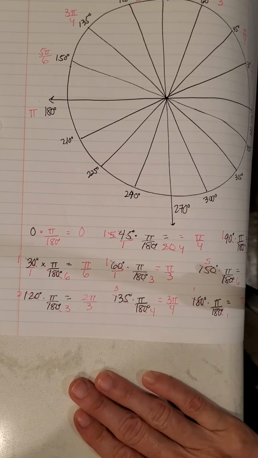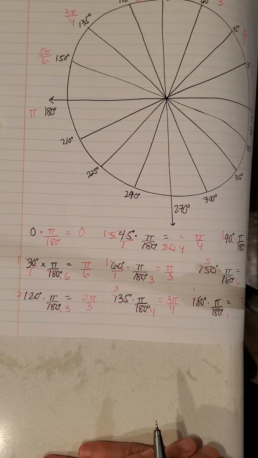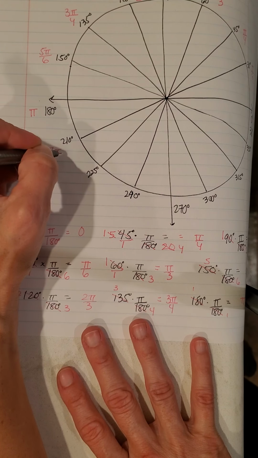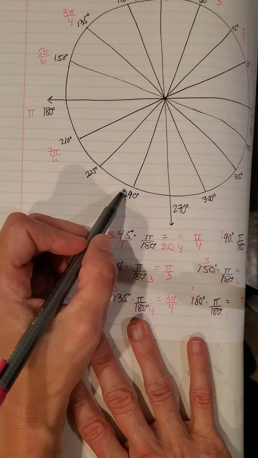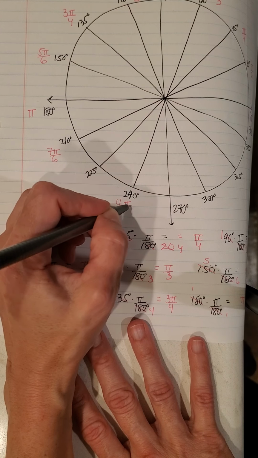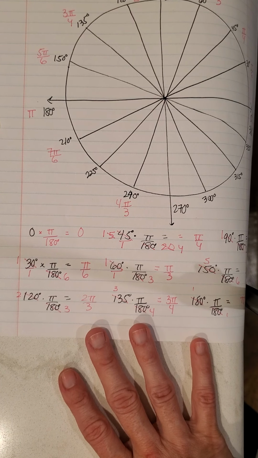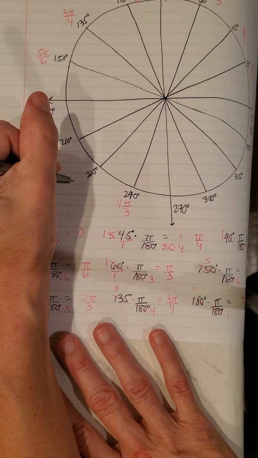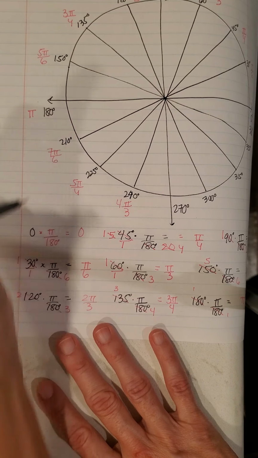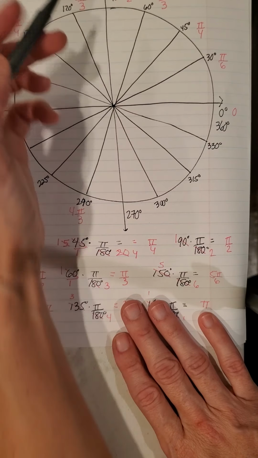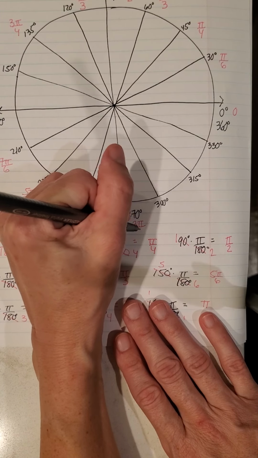I'm going to continue going around and finding what these different angles are in radians. 210, which is 7 times 30, will be 7 times pi over 6. And 240 is actually 4 times 60, so it's 4 pi over 3. 225 is a little trickier. I have to think about 45 times what is 225? 45 times 5, so I get 5 pi over 4. 270 is 3 times 90, so 3 pi over 2.